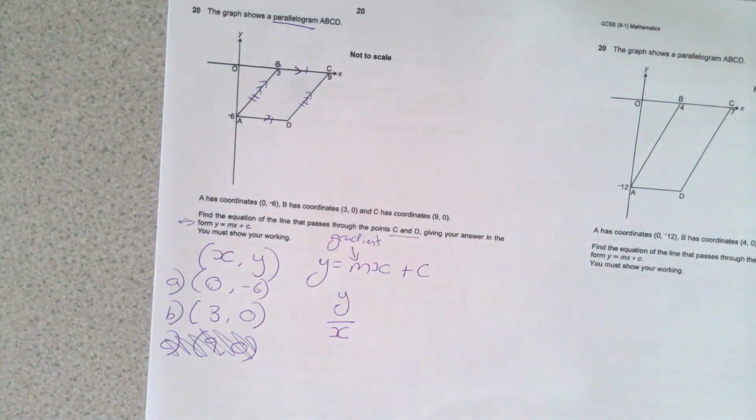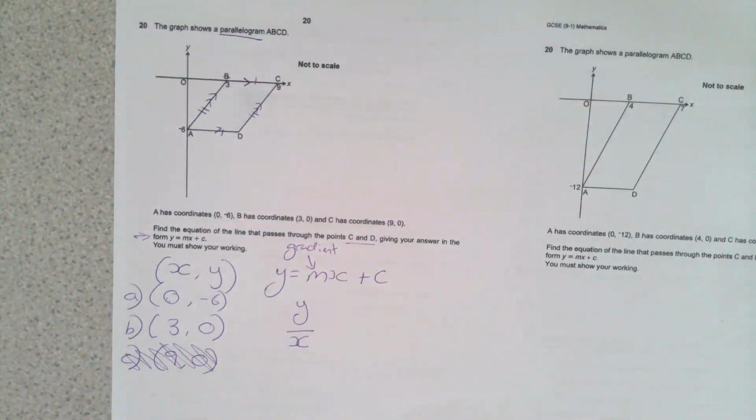2 seconds, Miss Commons is here. And just like that, Miss Commons has gone.